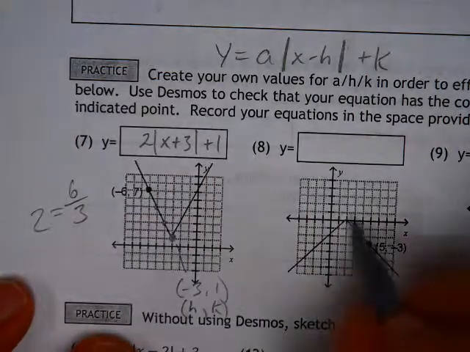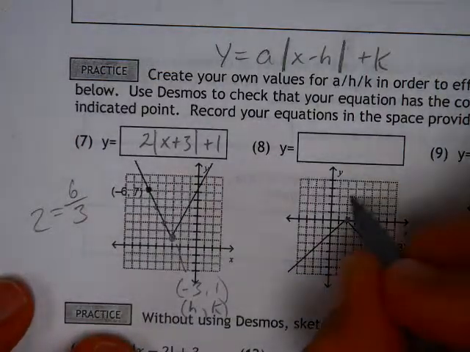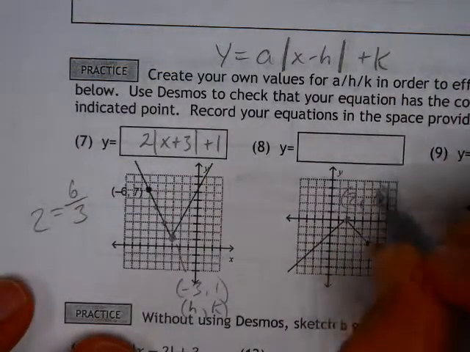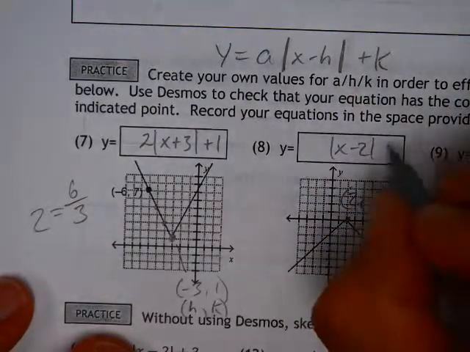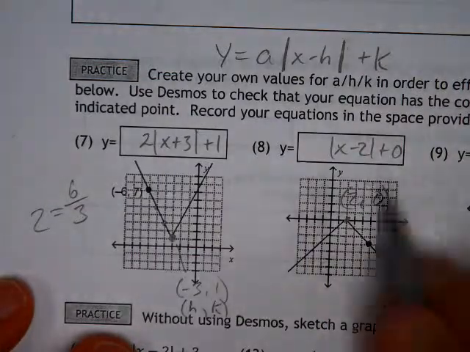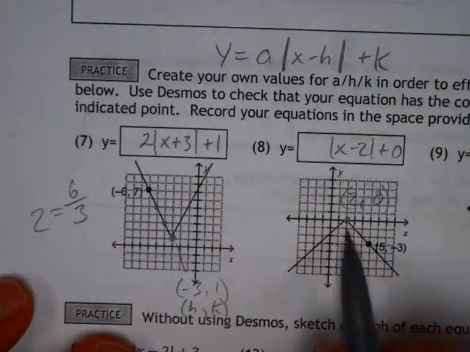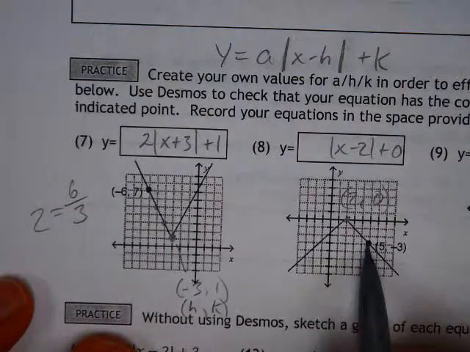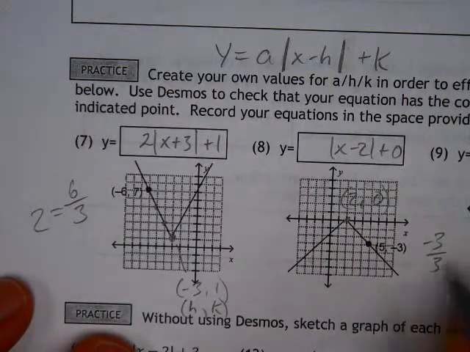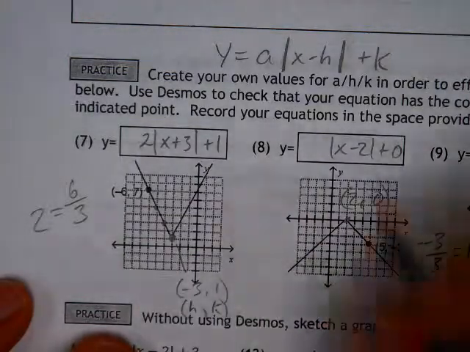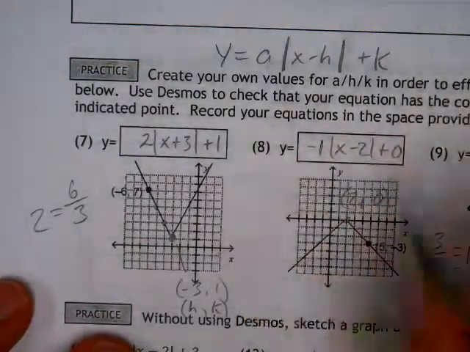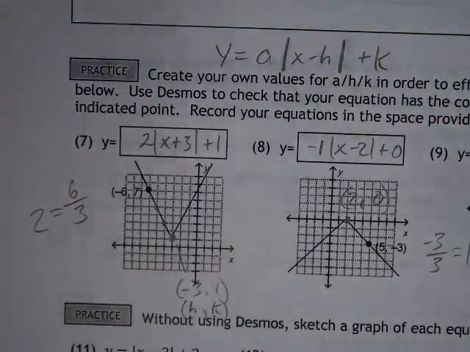So a quick version of that again. My vertex is at 2, 0. My absolute value is going to be x minus 2, change the sign, plus 0, which is unnecessary, but also I think useful. The fact that we go from here down 3 and over 3, that's a negative 3 over 3. Okay, the slope is 1. The orientation of this is negative. So negative 1 times, or just a negative out in front, would be sufficient.